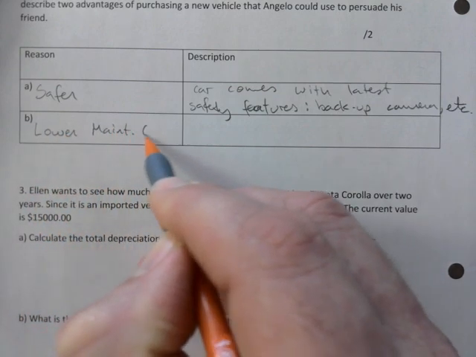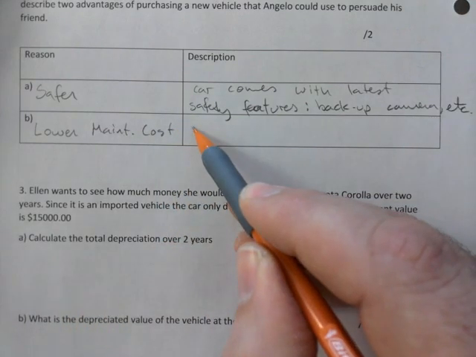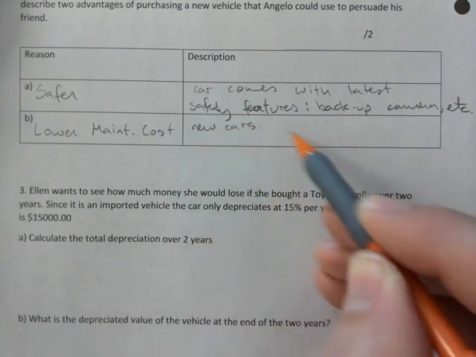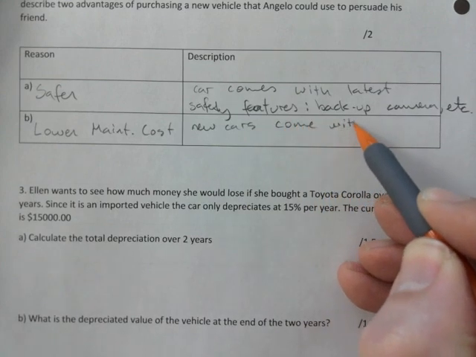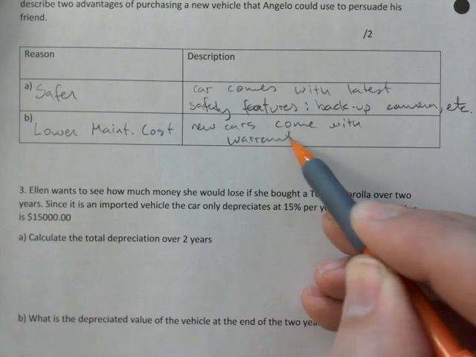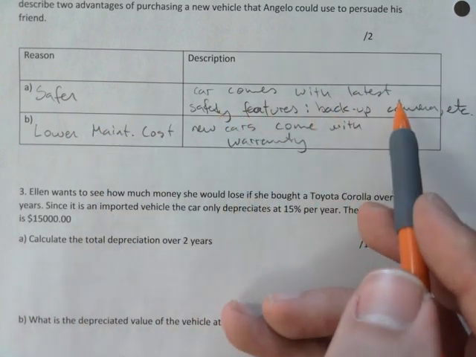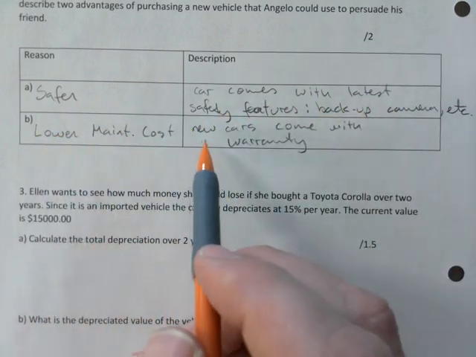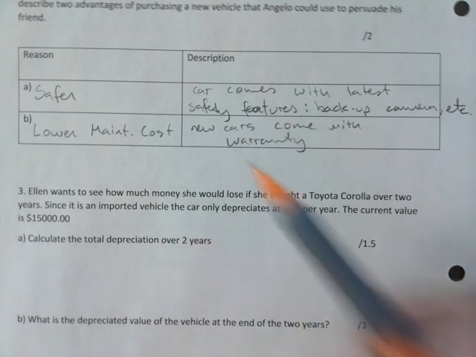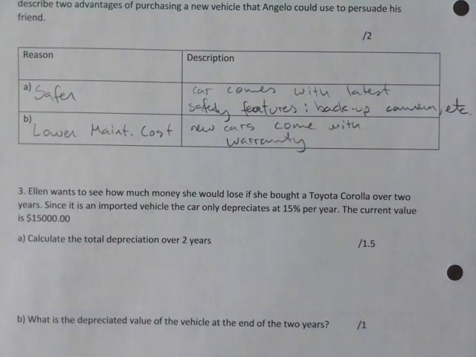Lower maintenance cost. Why is that? New cars come with warranty. Again, you don't want to just say because it's new. It's specific to why, and the warranty usually takes care of that. Don't have answers that are too similar. Like it's a new car, new cars are reliable, and then lower maintenance costs because it's a new car and reliable. It's too similar, so try to distance yourself from something that sounds close.